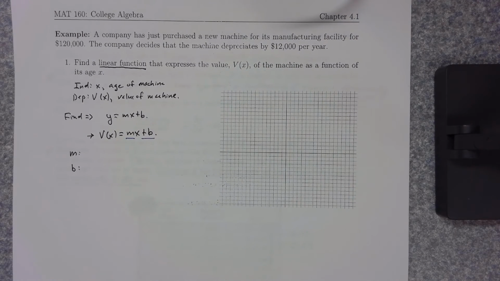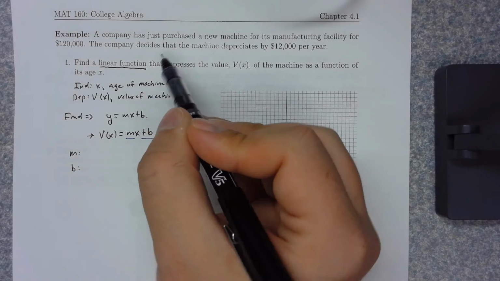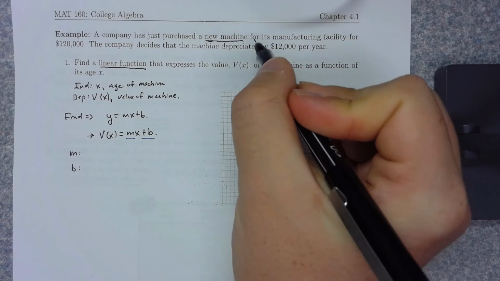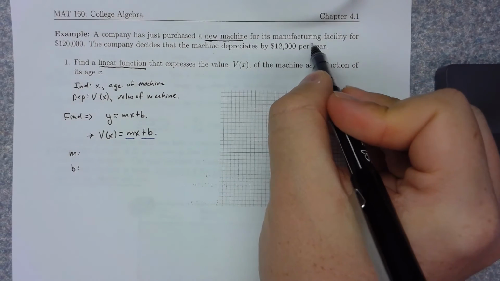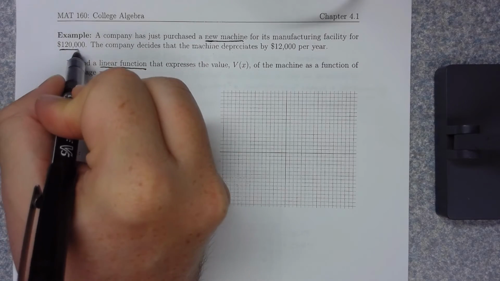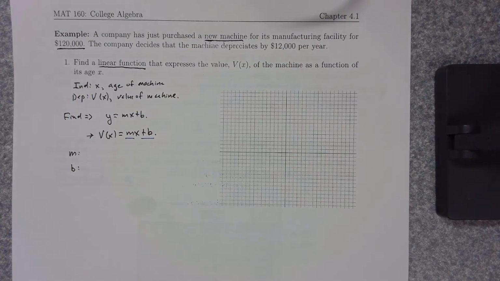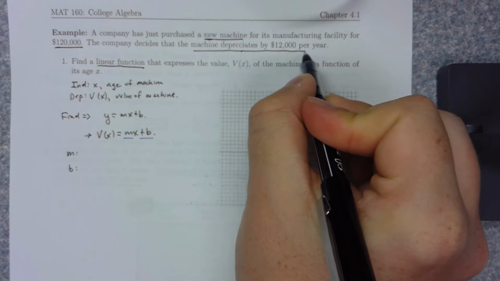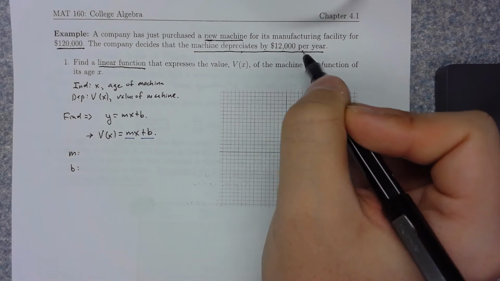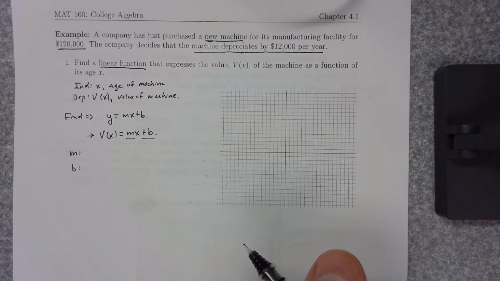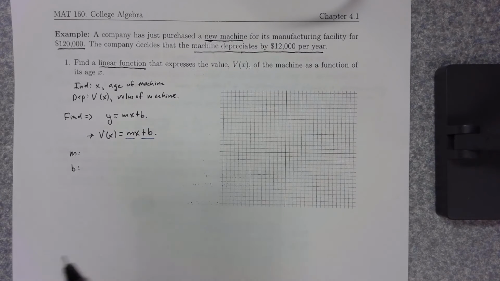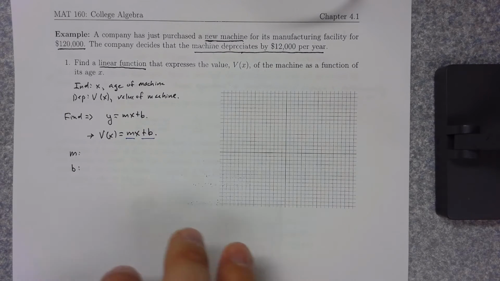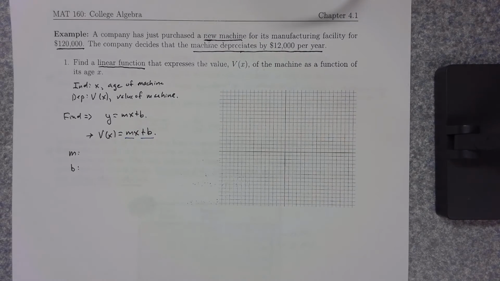So in the problem it says a company has just purchased a new machine, I'm going to highlight that, for its manufacturing facility for $120,000. The company decides that the machine depreciates by $12,000 per year. Now, just like I said on the previous page, if you see something with units like dollars per year, dollars per hour, then that's talking about a rate of change.